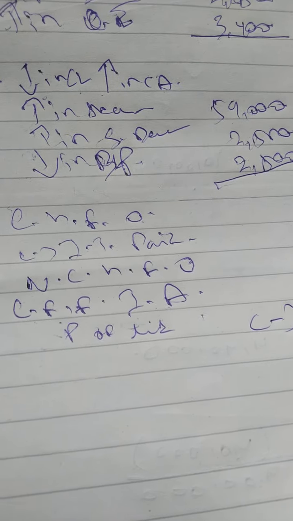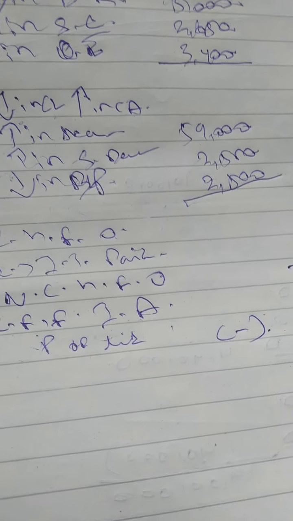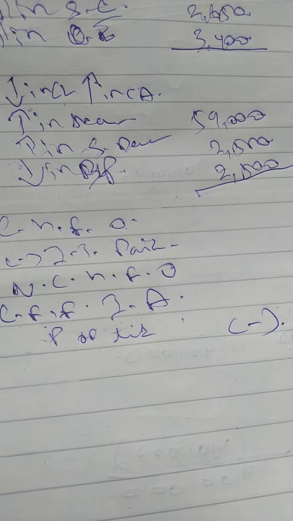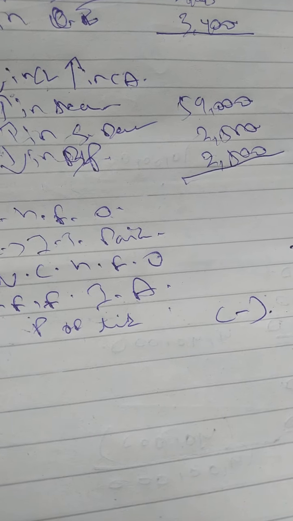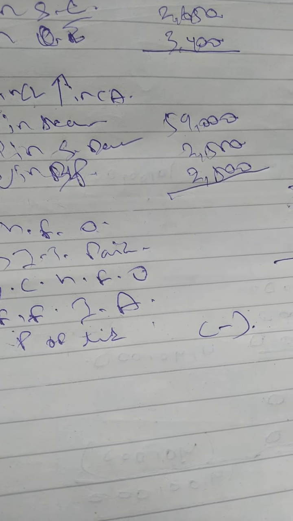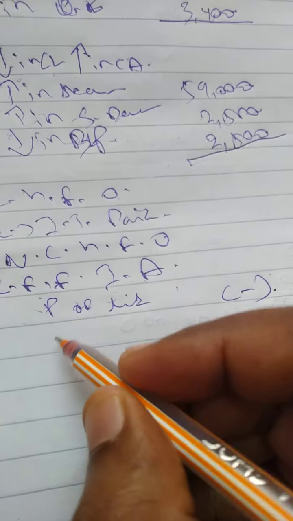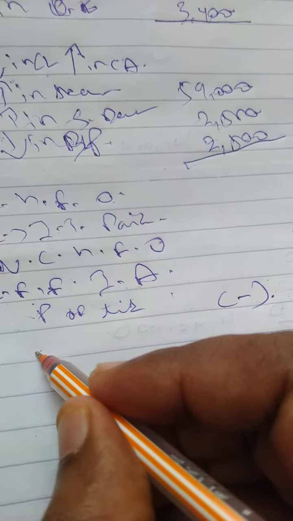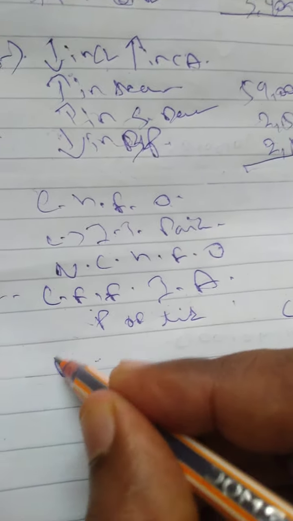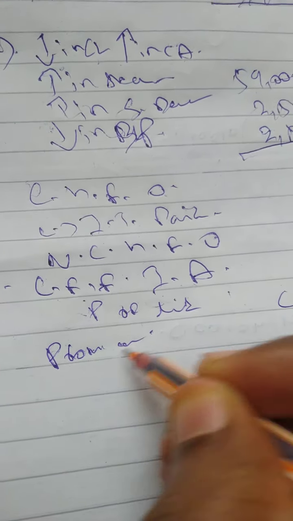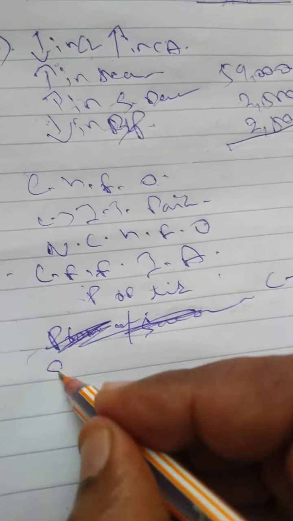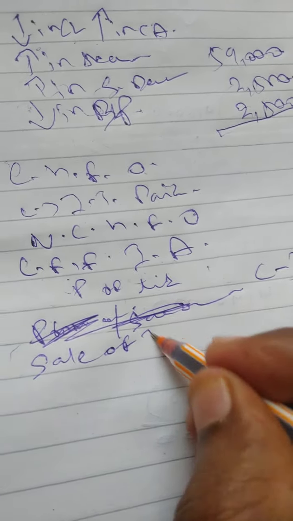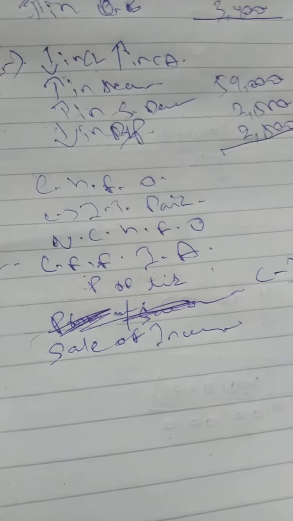What else did I do? Please refer our P&L account. Profit on sale of investment. What is the sale amount actually? They sold the asset for 1,60,000 rupees. Cost is 1,50,000. Profit is 10,000. Already we have given some effect. Now the question is whether I should write profit on sale of investment or sale of investment here. I have to write sale of investment only.